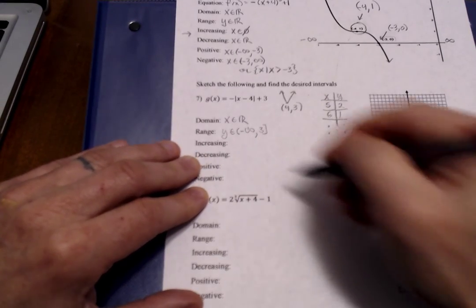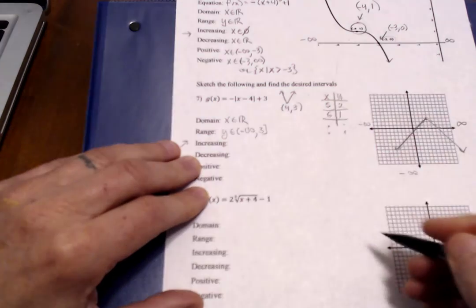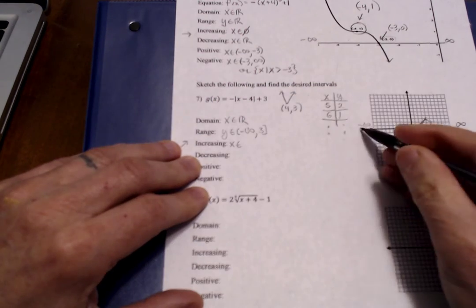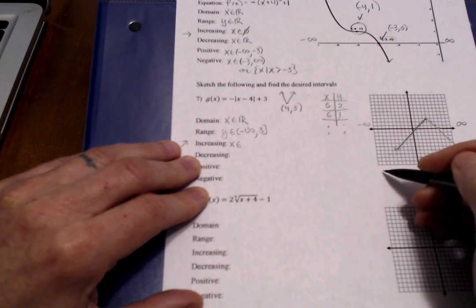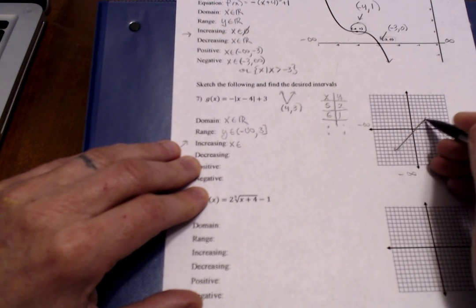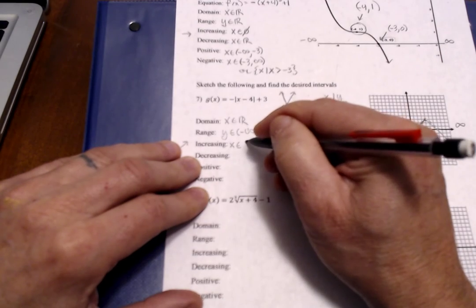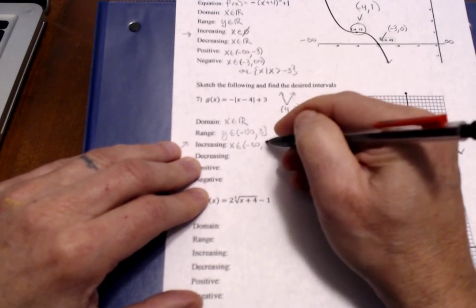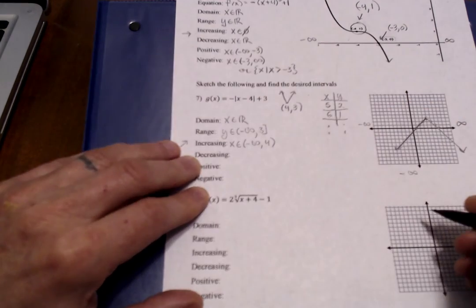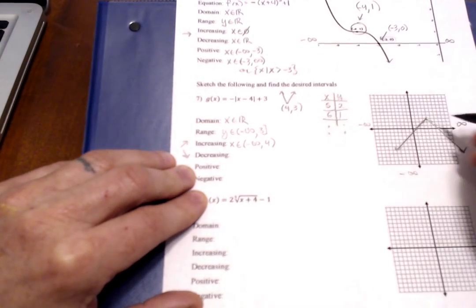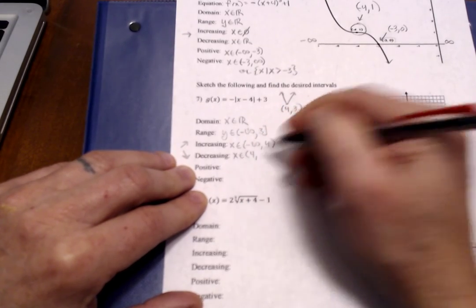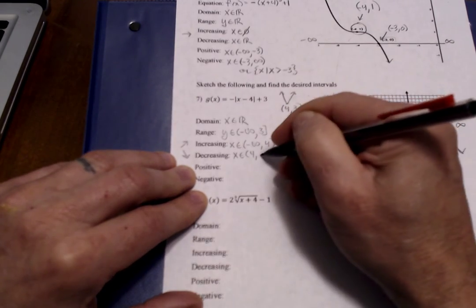Is this thing ever rising? Is it increasing? Well, clearly it's increasing as we go from left to right, all the way from negative infinity, from the left side, until you get to this x value. That x value is the vertex, which was 4. And it's decreasing from 4 until you get to the end of the x's, which would be infinity.